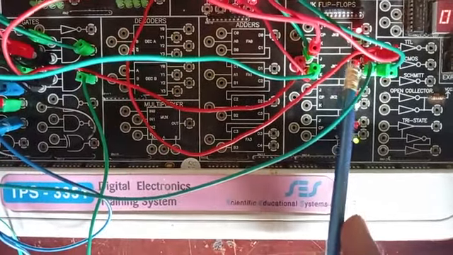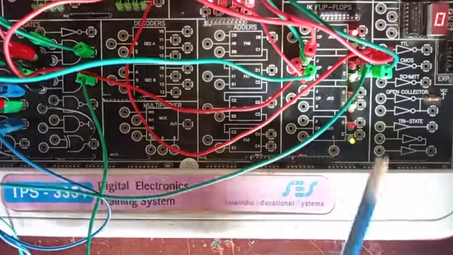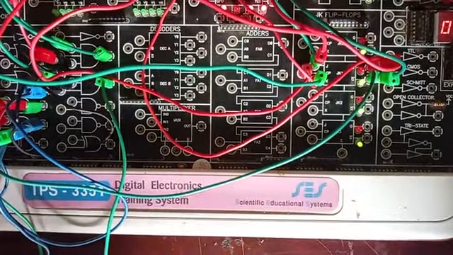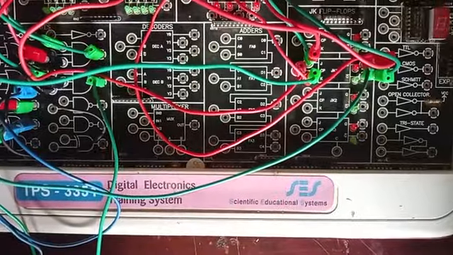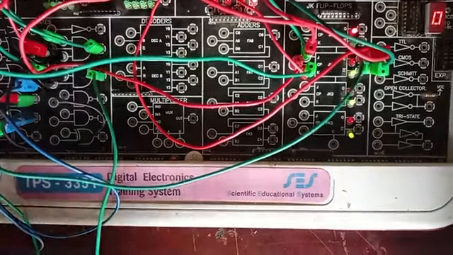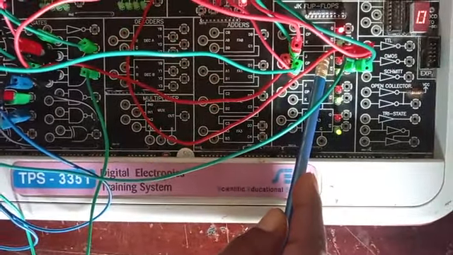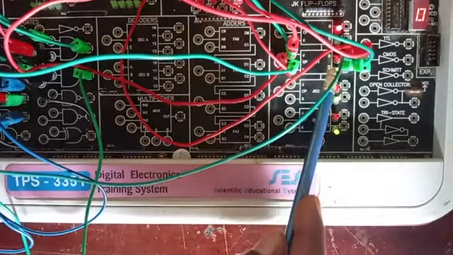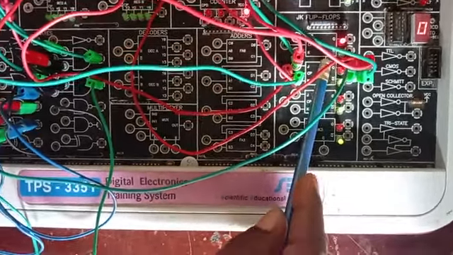That's Q is 0, Q bar 1. Let me off it and on it and see. You can see it still retains it. Even if you off it and you on it, it will still retain that value because it has memory. Q is off, sorry. Q bar is on. That means we are going to have 0, 1.